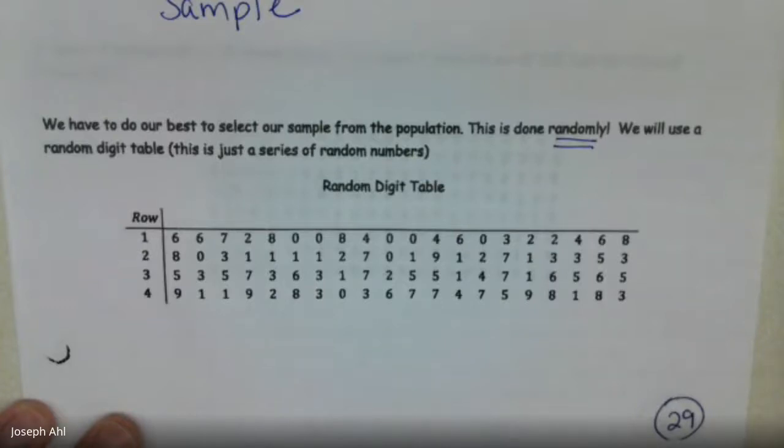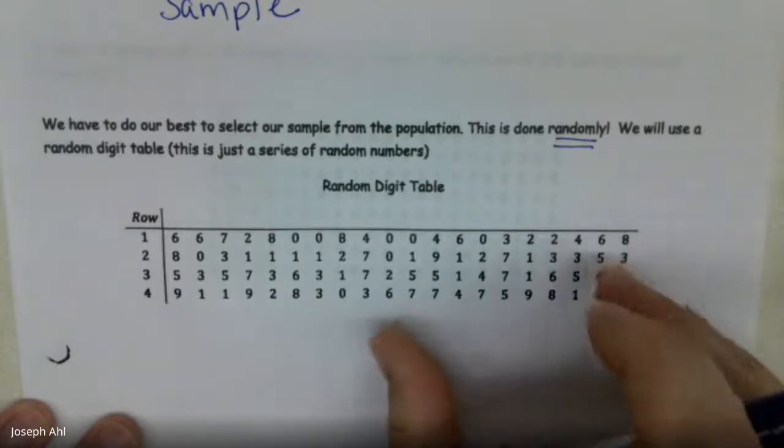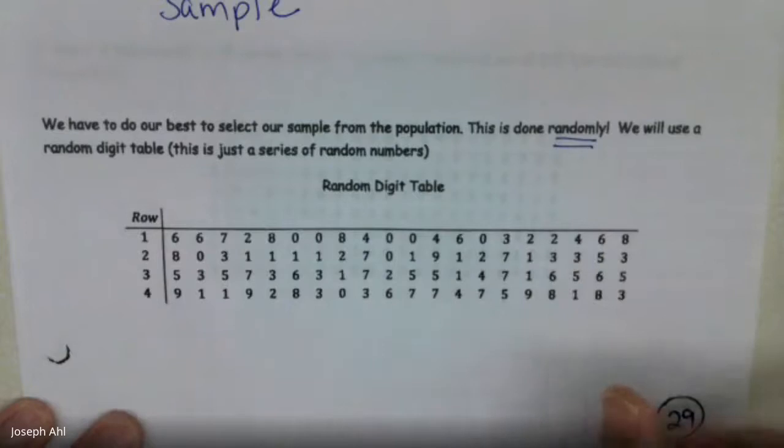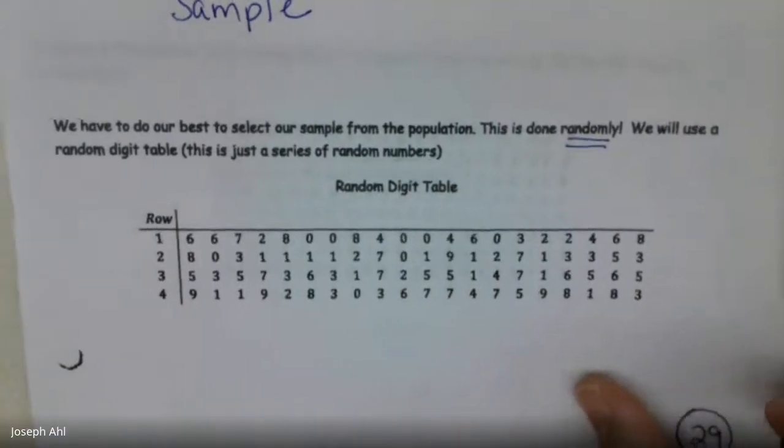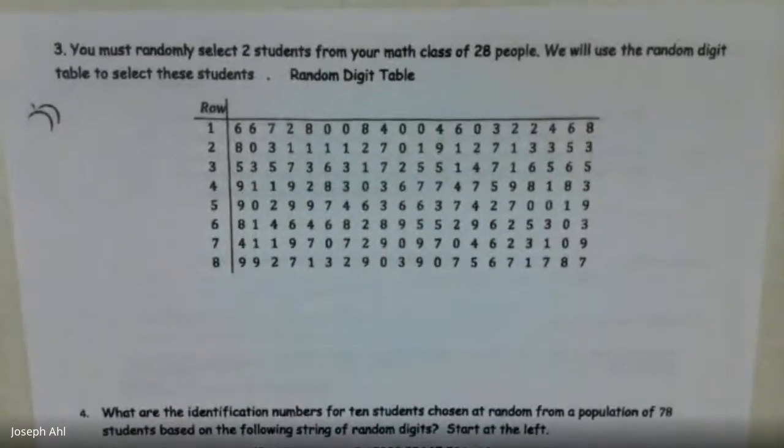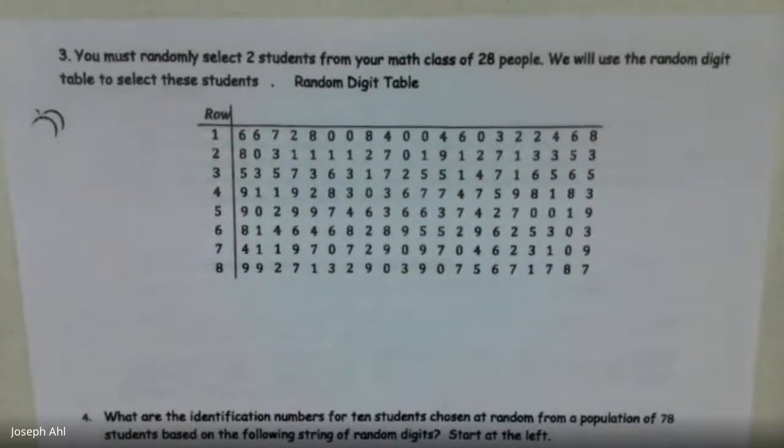But I'm going to show you a way quantitatively right now, if you have a random digit table, of how we can select students at random. And there is a specifically defined process that we're going to use. If you look at number 3 on page 30, it says you must randomly select 2 students from your math class of 28 people. We will use the random digit table to select these students. And you can see that random digit table below.